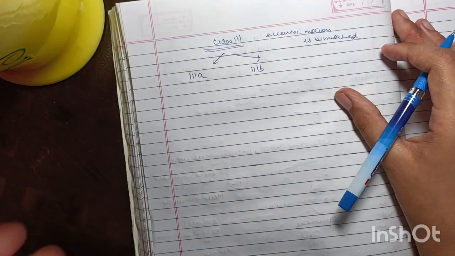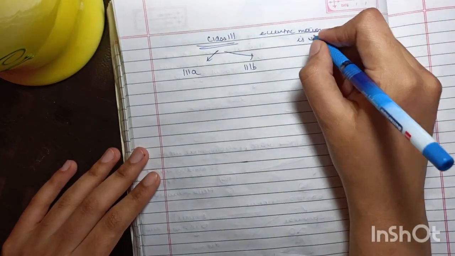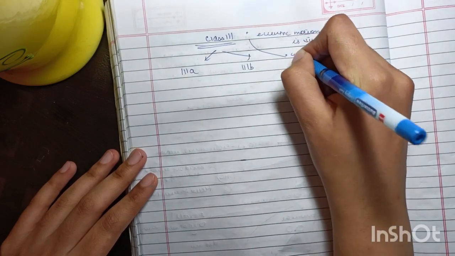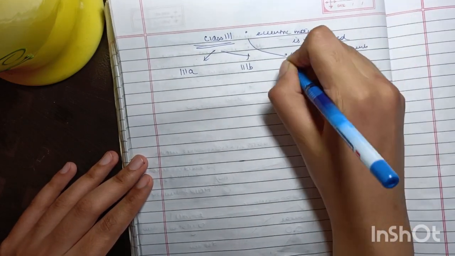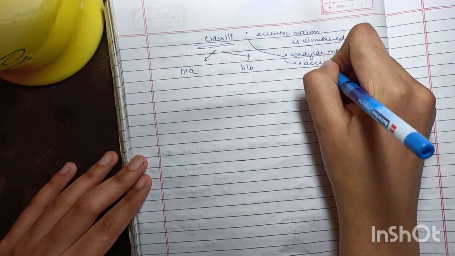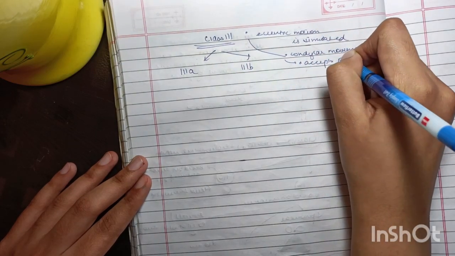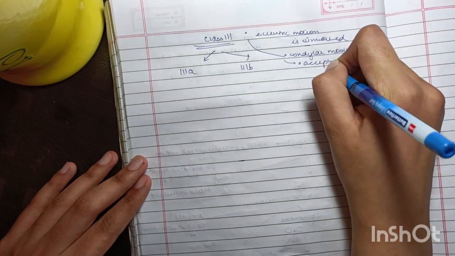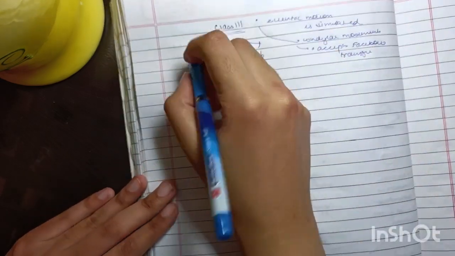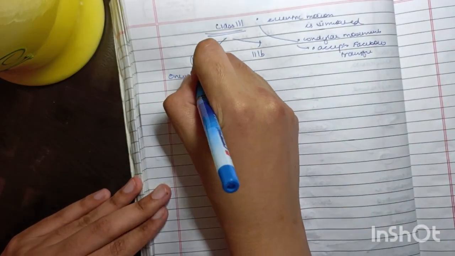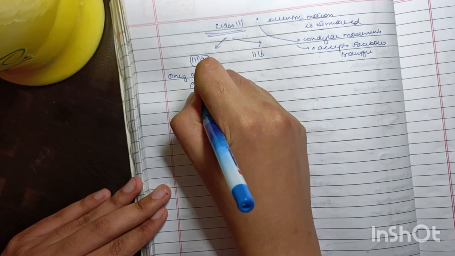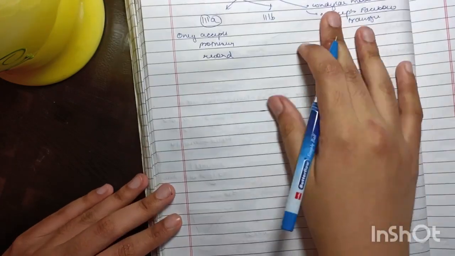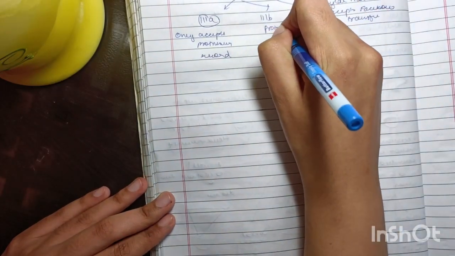Also, condylar movements are taken into consideration. It accepts face bow transfer. 3A only accepts a protrusive record. 3B accepts protrusive plus lateral records.